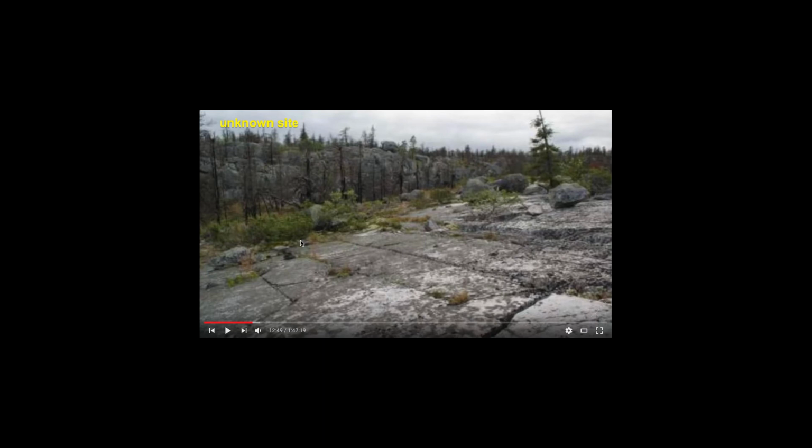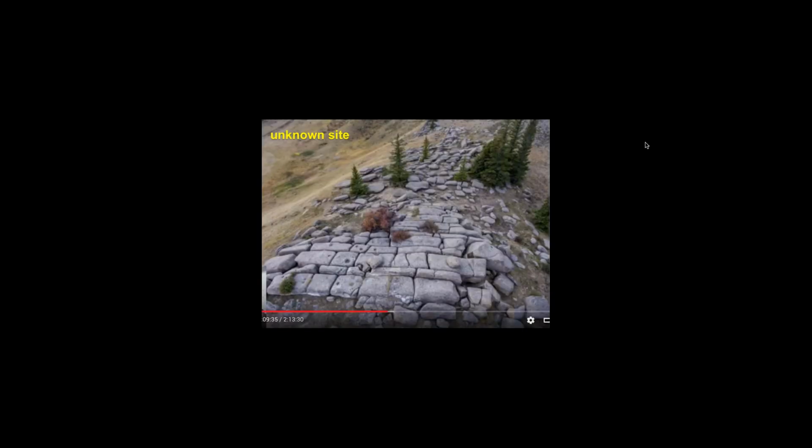This is an unknown site, or I don't know where it is. And we have these thin seams, very parallel, straight. Could be natural fissures or natural cracks. It might also be artificial, and maybe this whole surface was flattened somehow.